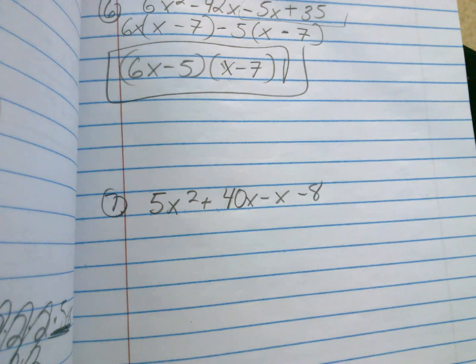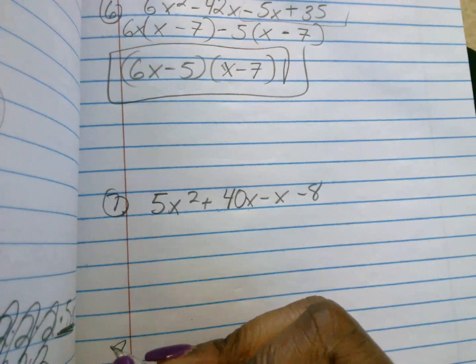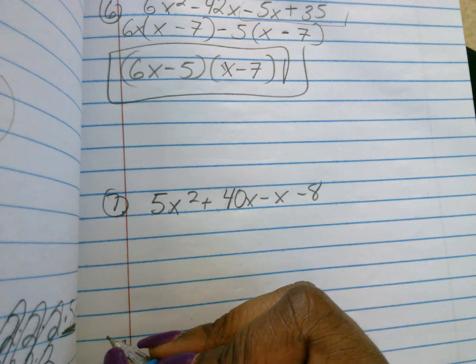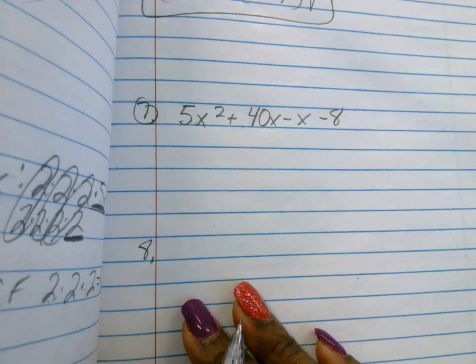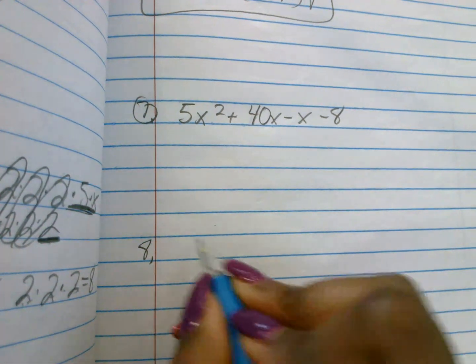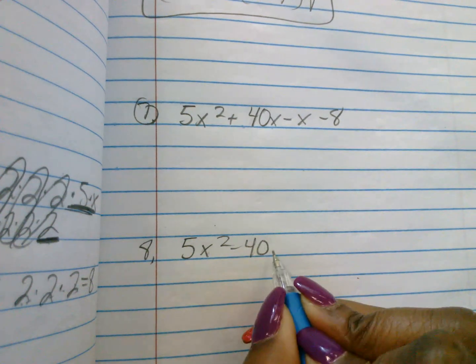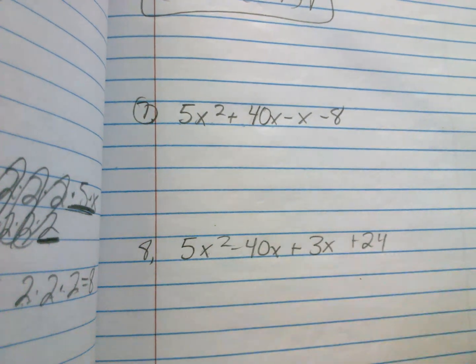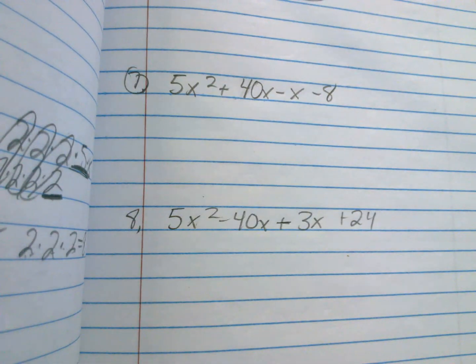All right. Make sure if you finish with that one, let's do one more here. And then I want you to start on that worksheet that I gave you. The one more that I want you to do, let's do this one. Are we doing number 8? Yeah, we're doing number 8. Let's do 5x squared minus 40x plus 3x plus 24. Looks very similar, but it's different. Okay. All right, let's do this one.